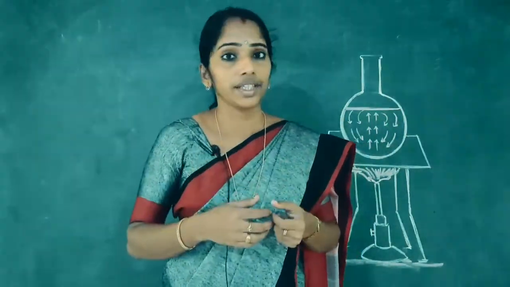You know that when we are making tea, how do we make it? We take some water in a vessel. That vessel we have to keep on a flame. After some time you can see that the water boils. That is the process of making tea.